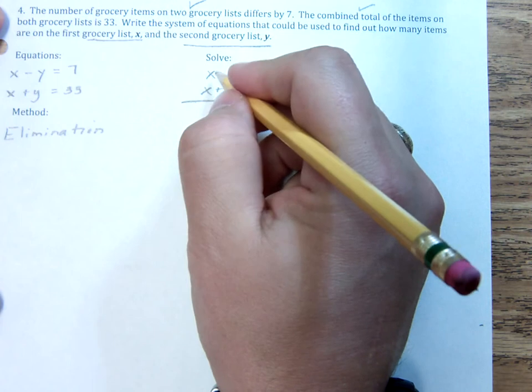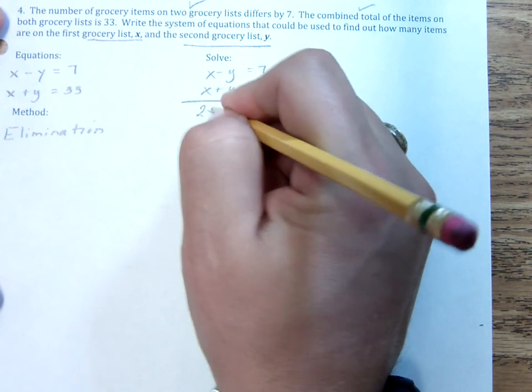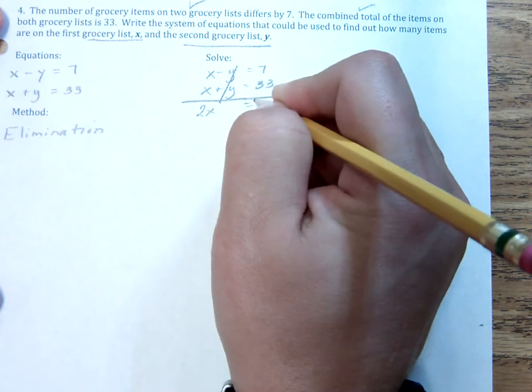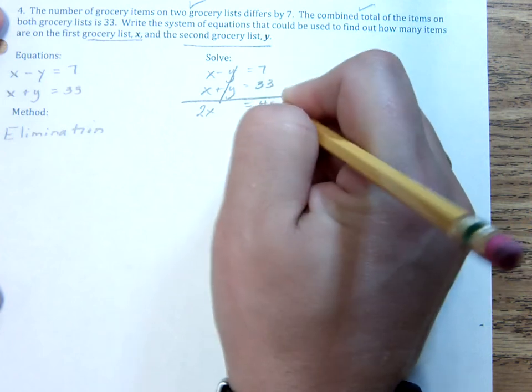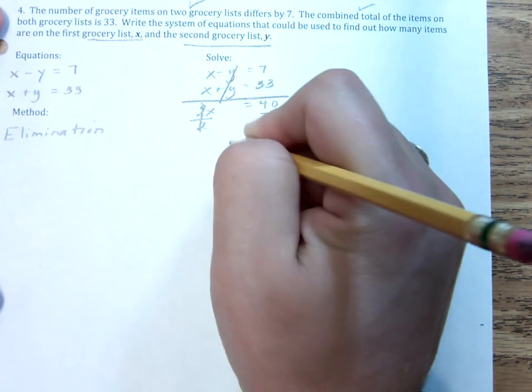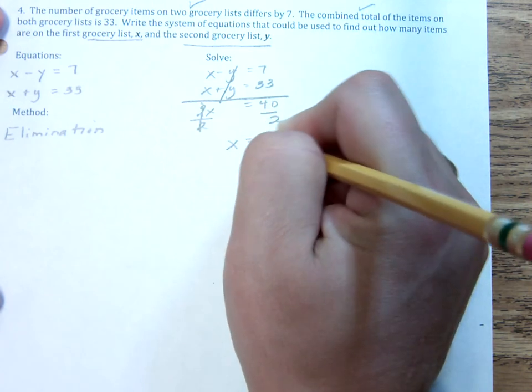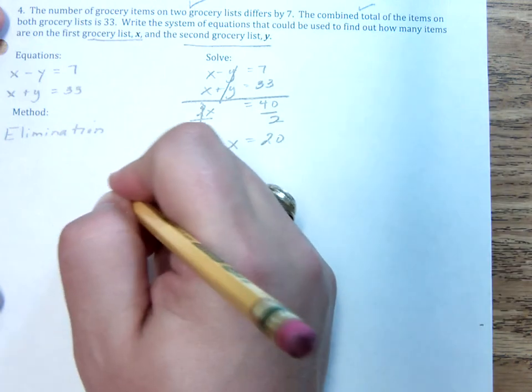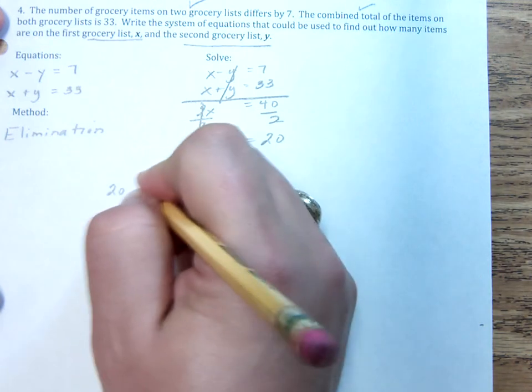X plus X is 2x. Negative y plus y cancels. Okay. 7 plus 33 is 40. Divide both sides by 2 to get x. X equals 20. So, grocery list X has 20 items.